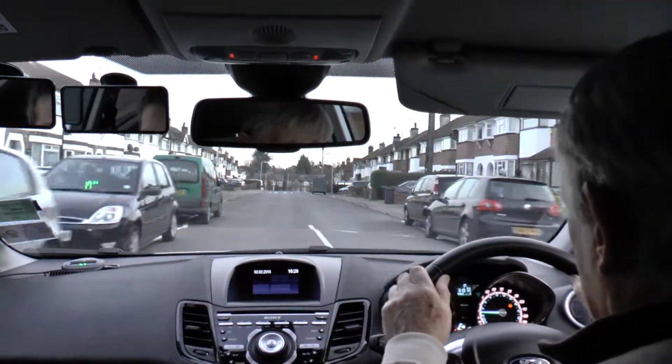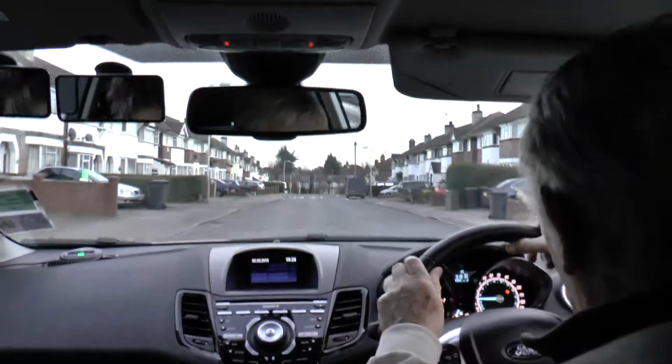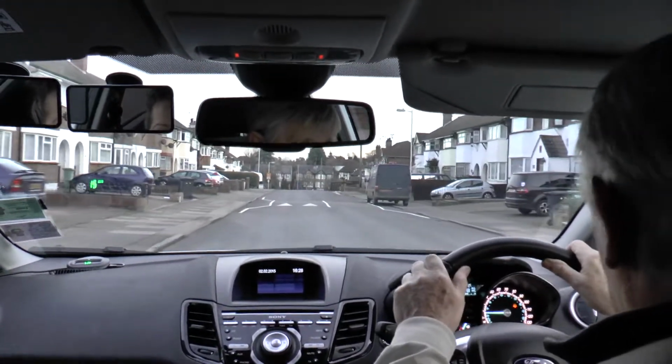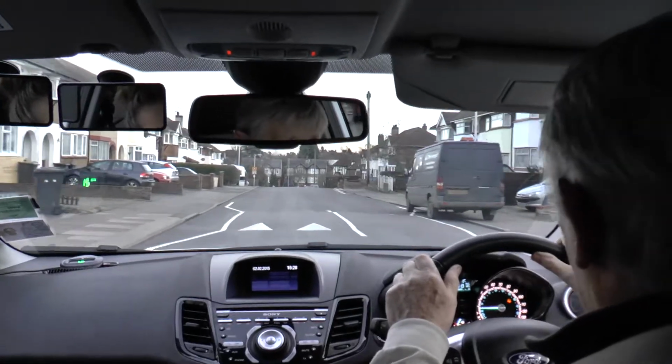Next turning to the right. So we're going to take the next turn in on the right, Tony. I said to give way lines. Okay, so can we see into that road? Not really, not at the moment.